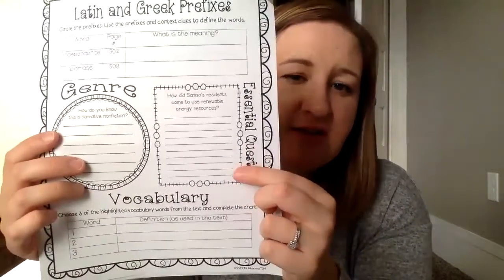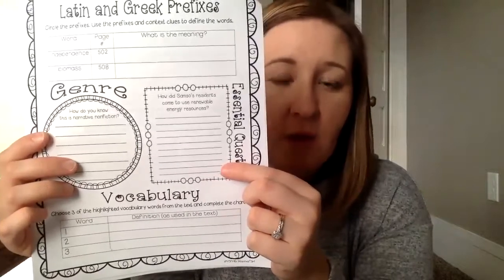Then here comes your essential question. Remember that we're talking about how energy resources have changed over the years. But in your question, it says, how did Samso's residents come to use renewable energy resources? Okay, so answer that question: how did the Samso residents come to use that renewable energy resource? Okay, it's a pretty simple question to answer if you read the story and you follow along.